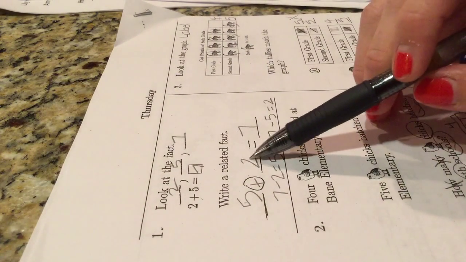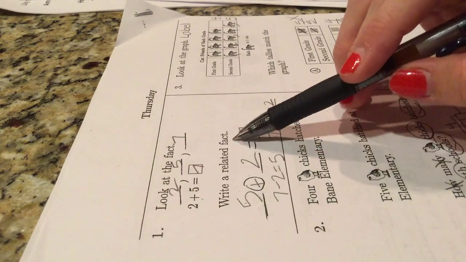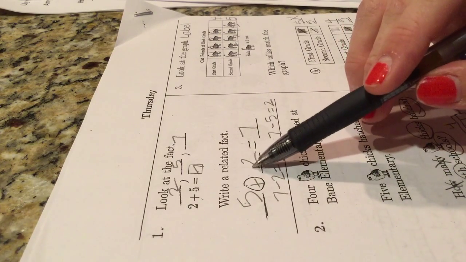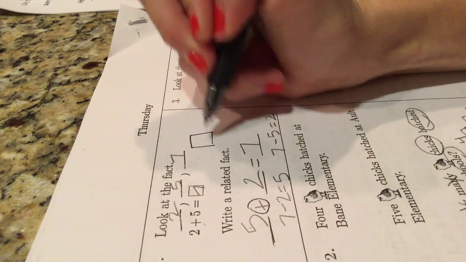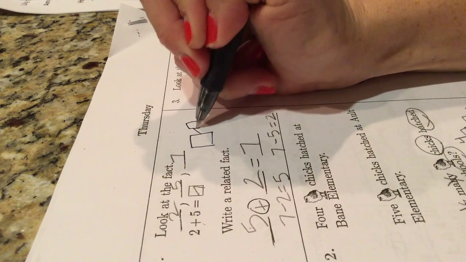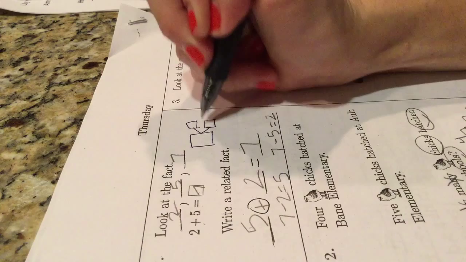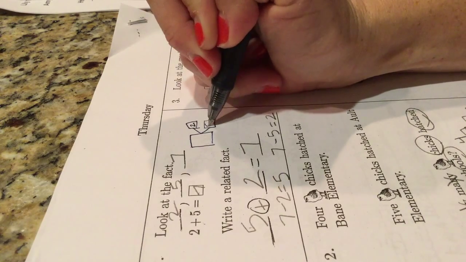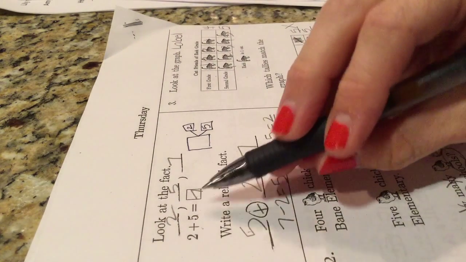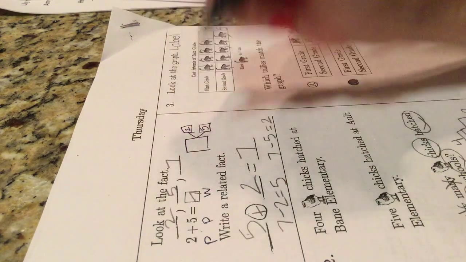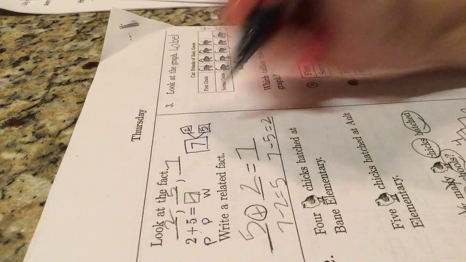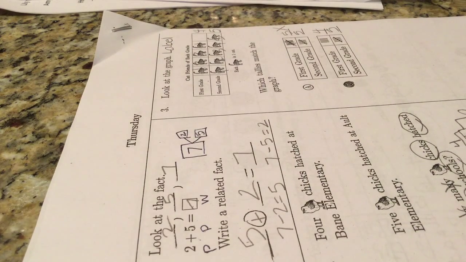Thursday, number 1 is a little tricky. It says write a related fact. They're not really called related facts anymore. We've been working on number bonds. So your student or child could draw a number bond and say 2 and 5 are the parts we know. And we're going part plus part equals whole. And so our whole, if we add the parts together, is 7.